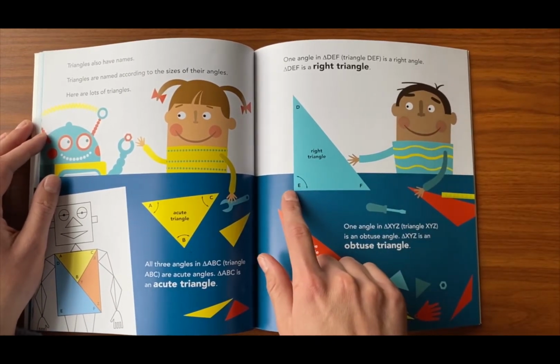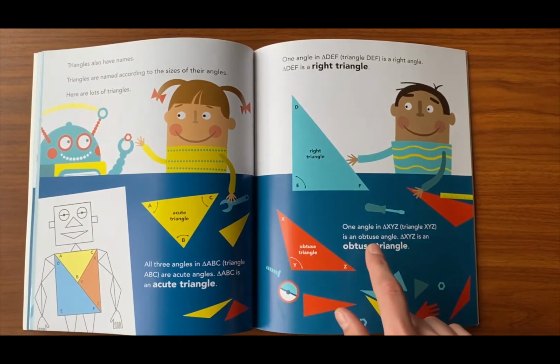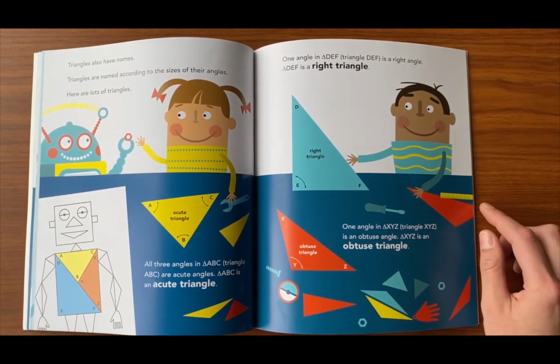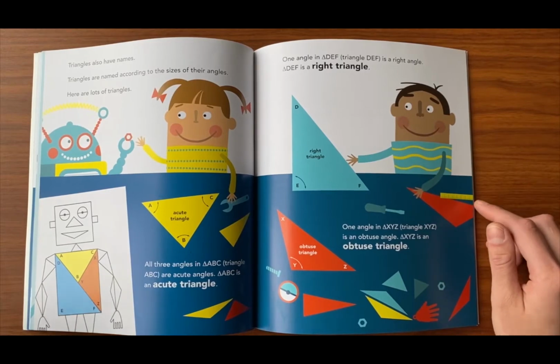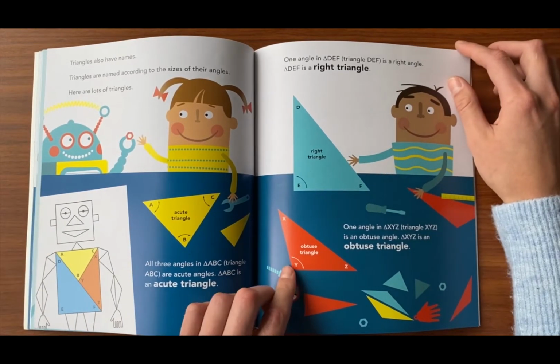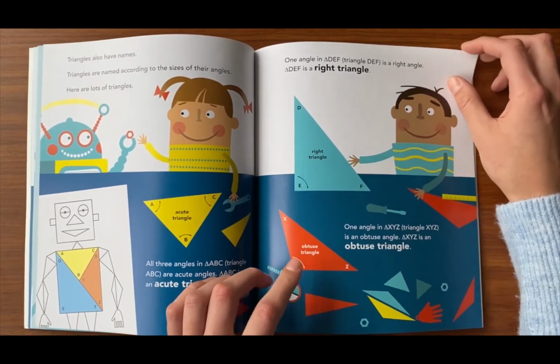You see here, E is a right angle. One angle in triangle XYZ is an obtuse angle. Triangle XYZ is an obtuse triangle. We see angle Y is an obtuse angle.